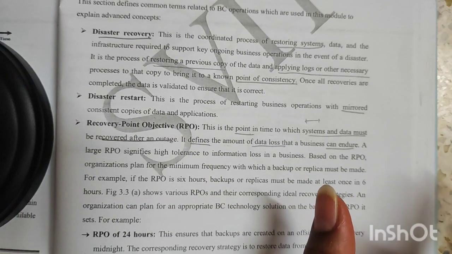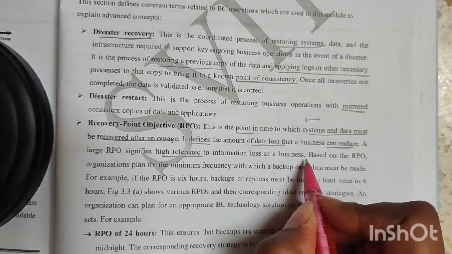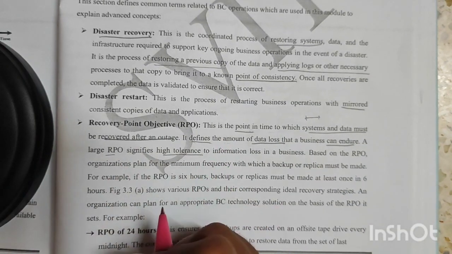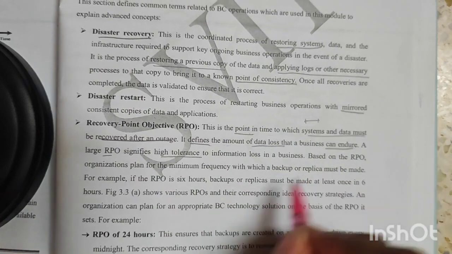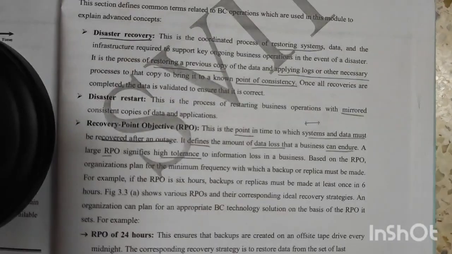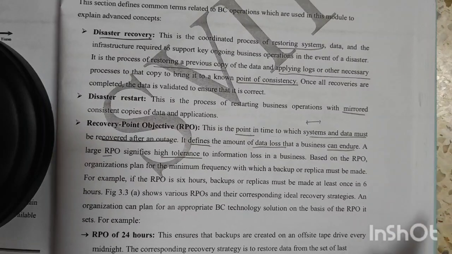If the business has a high tolerance for information loss, it has a larger RPO, that is recovery point objective. RPO also depends on frequency, that is, you take a backup once every 6 hours.